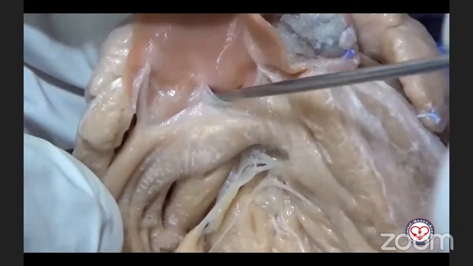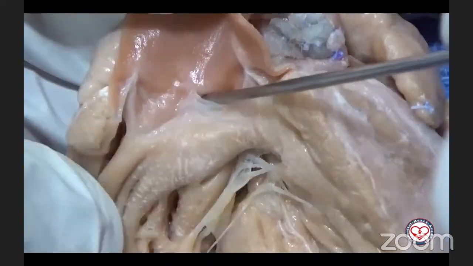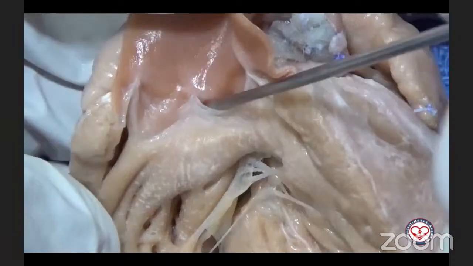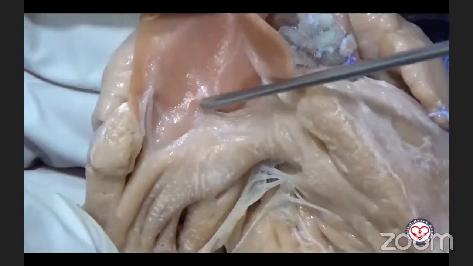So this coronary artery will have a short intramural course across that commissure, and as it emerges from the aortic wall, it will extend to the right atrioventricular groove.